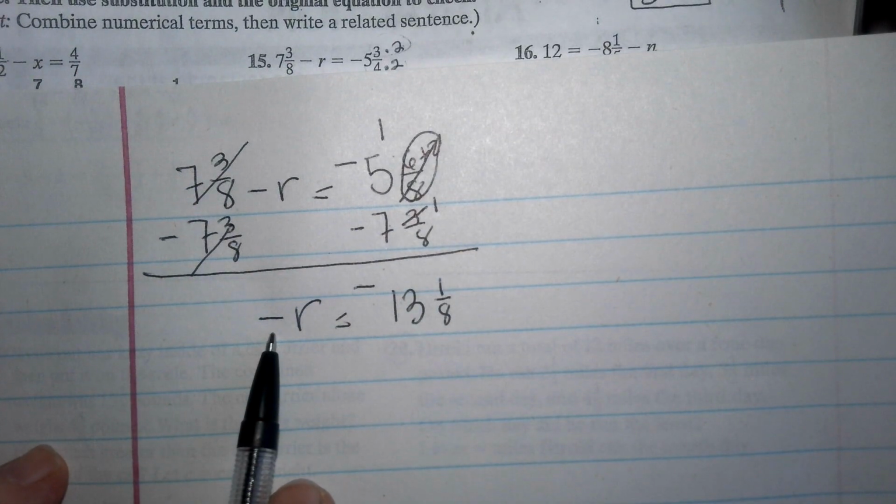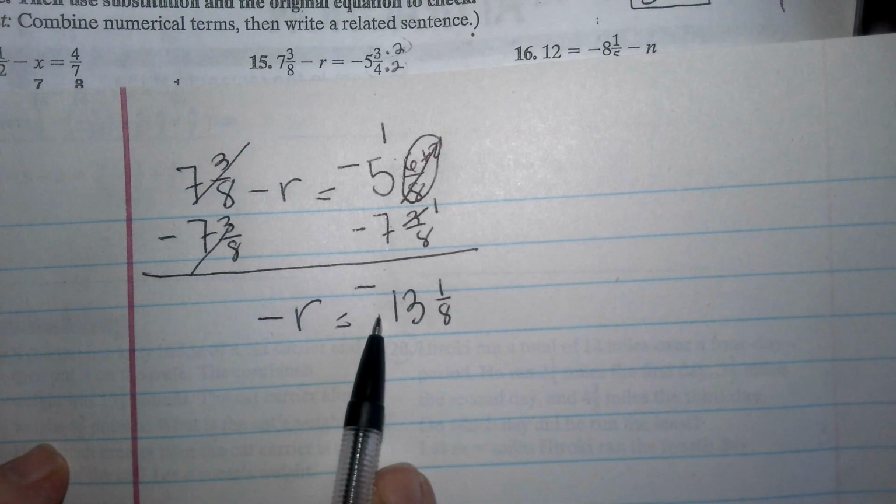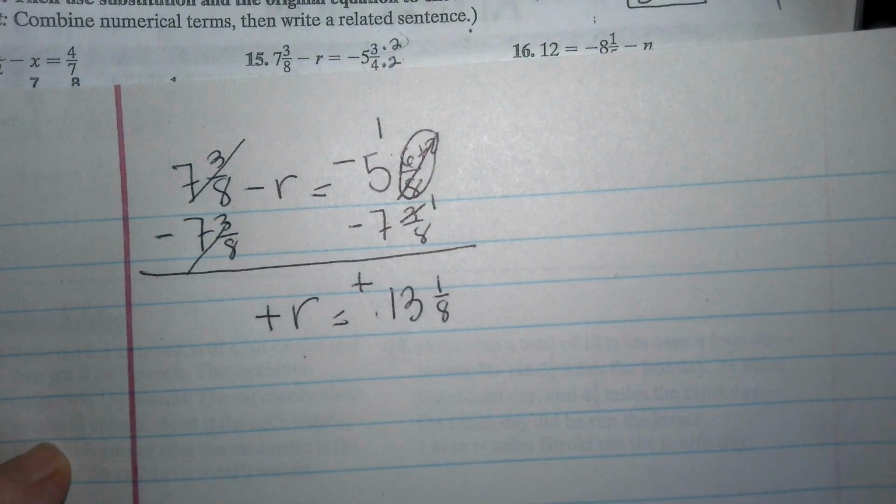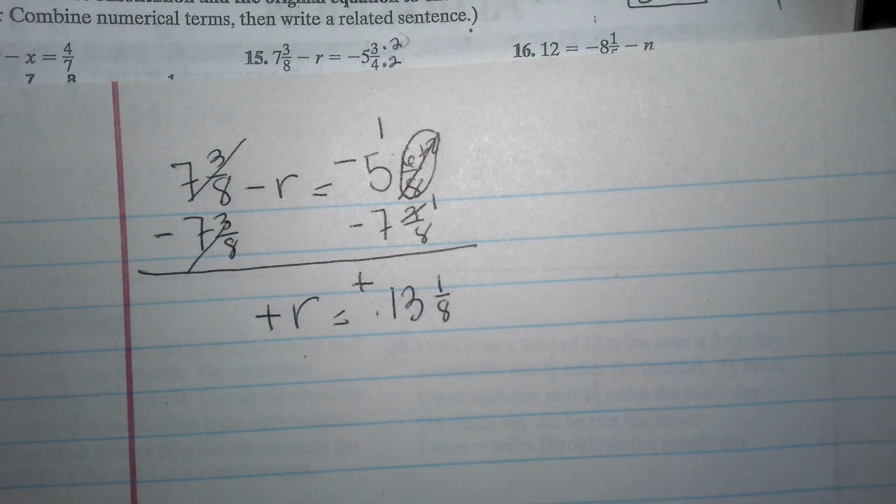What can I do to fix that? Yeah, change it as long as you change the sign on the other side. So our positive r is equal to a positive 13 and 1/8. I would have just figured it out when I had.